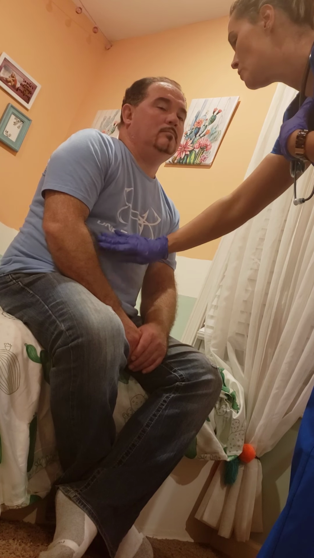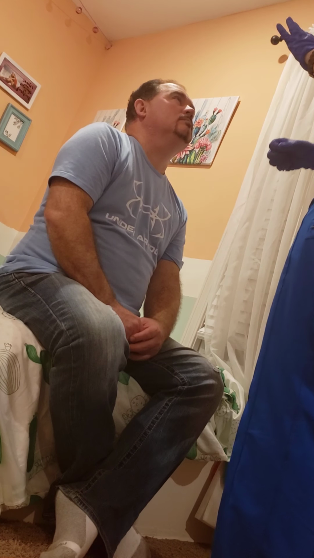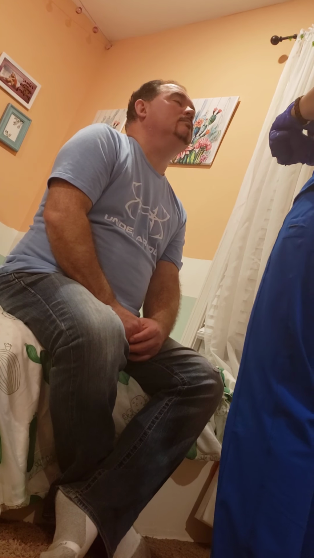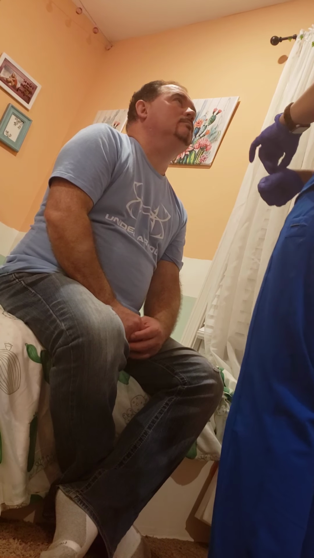I am going to lower the bed, put the bed rails up or down depending on the patient's care plan, and place the call light within reach. I am going to wash my hands, document my findings, and if I have any abnormal findings, I will report to my charge nurse.